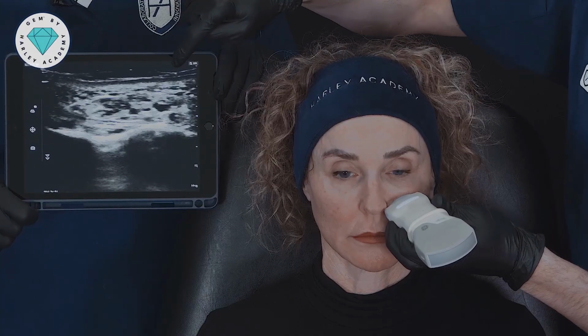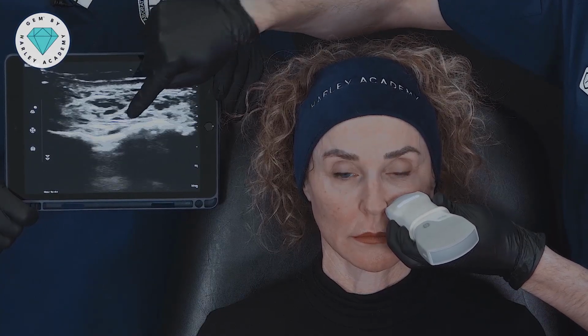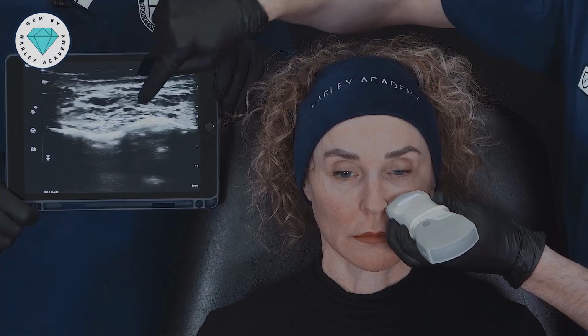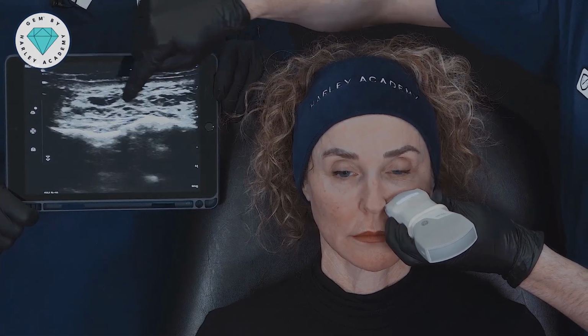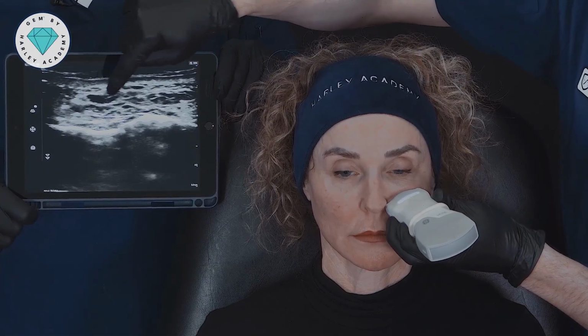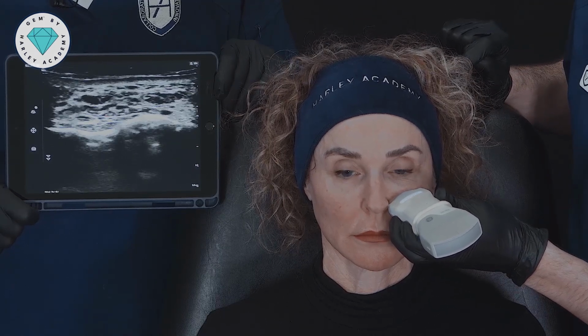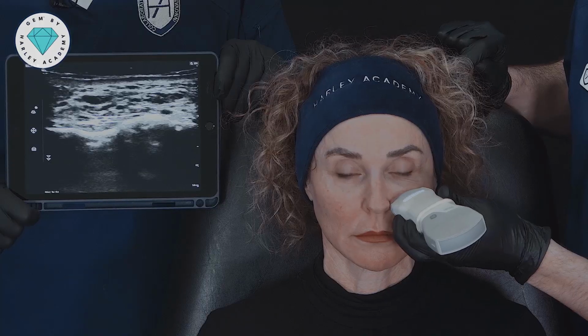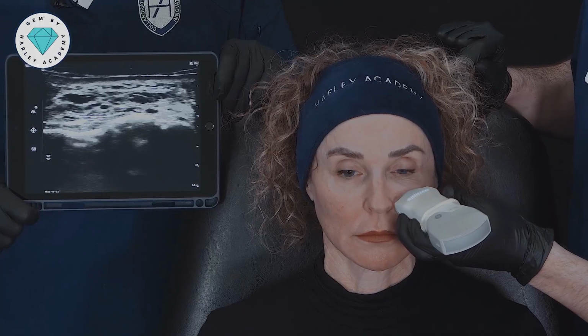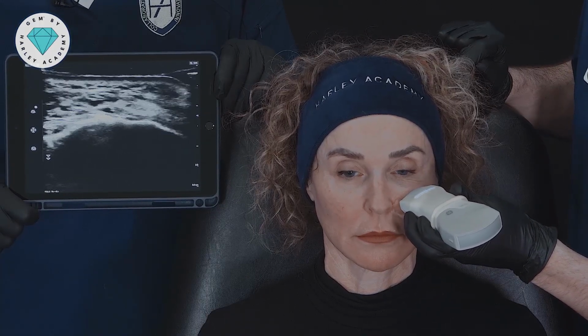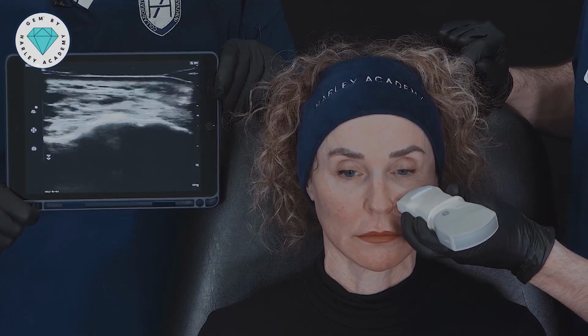Whether or not it shows up clearly on this camera, you can see these little black circles. That is filler that's sitting probably a little more superficially than we would like for deep fat compartment treatment.